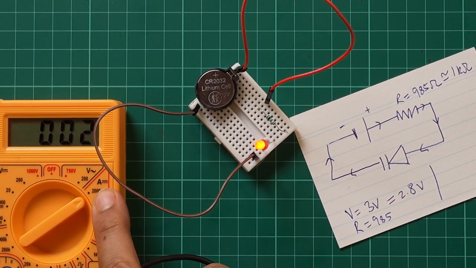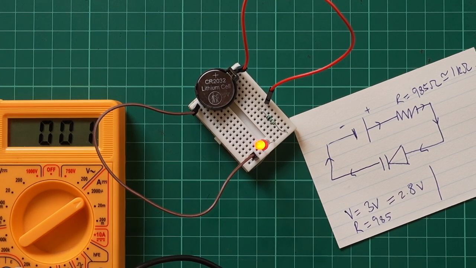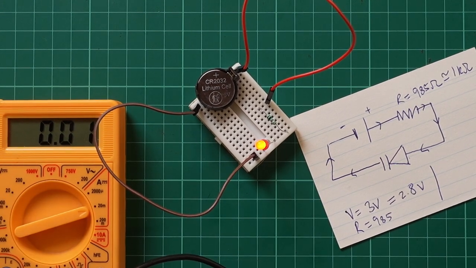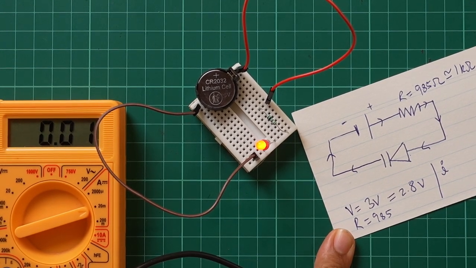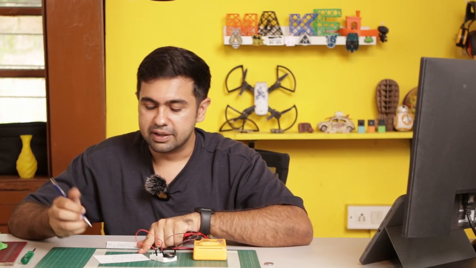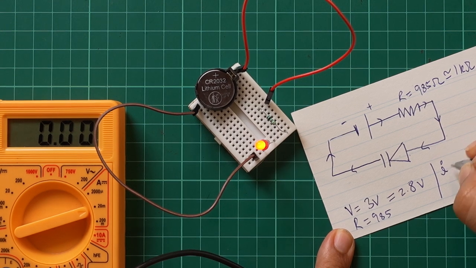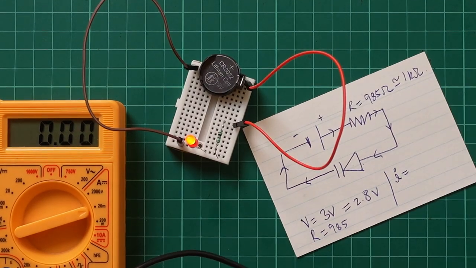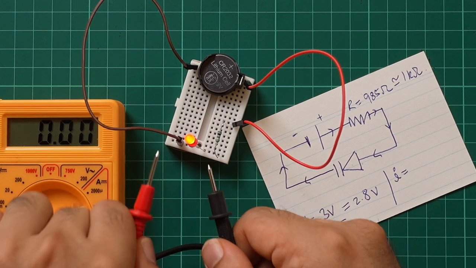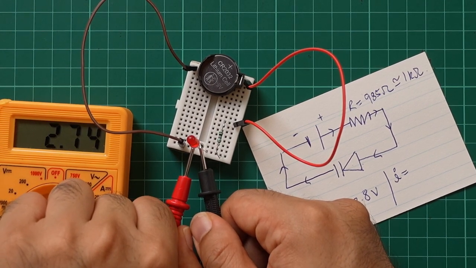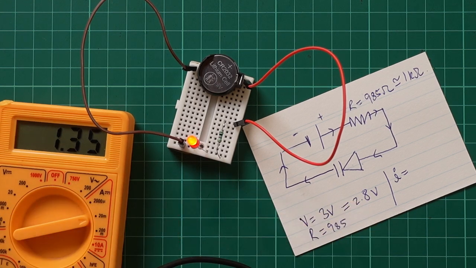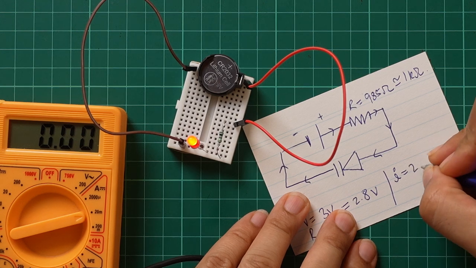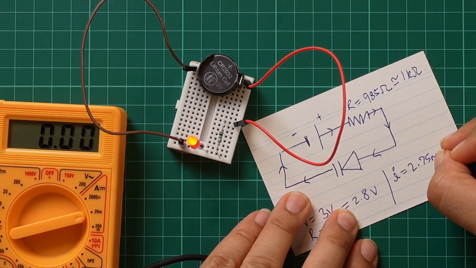A stands for amps or amperes, and the symbol we use for current on a circuit is actually a small I. One of the reasons is that most of the other letters are used up, but I stands for current. If we check the current on this, we find that the current is exactly 2.75 milliamps.